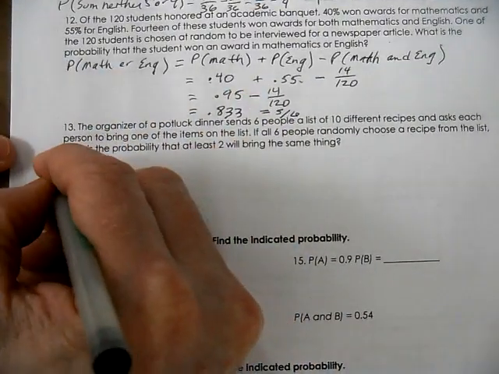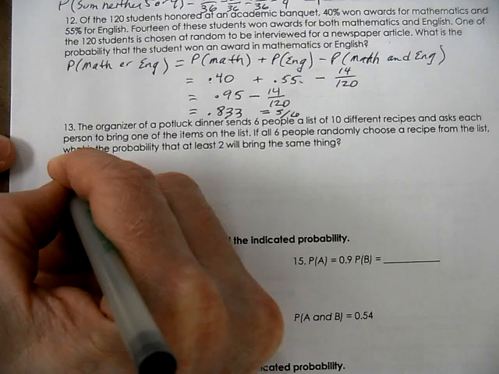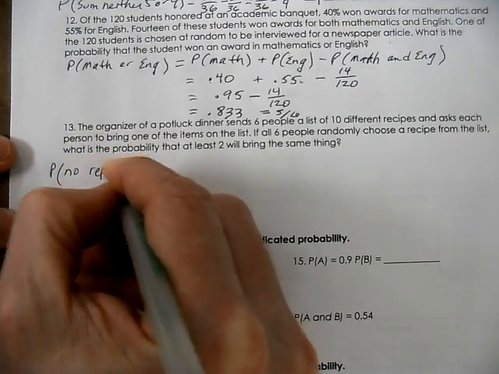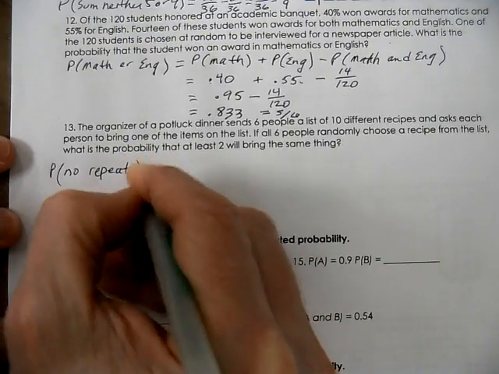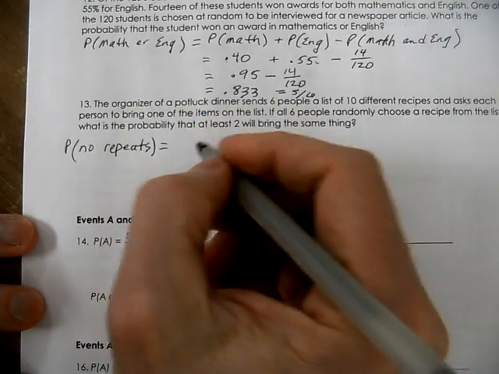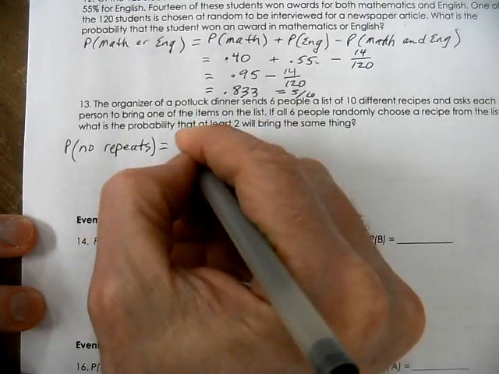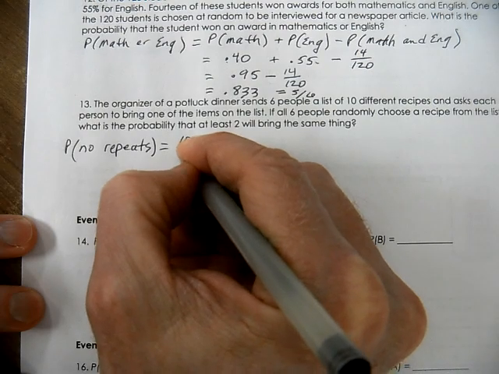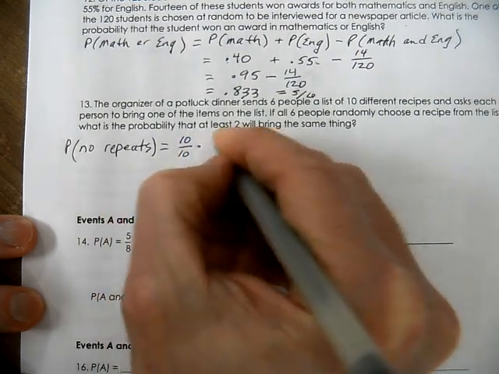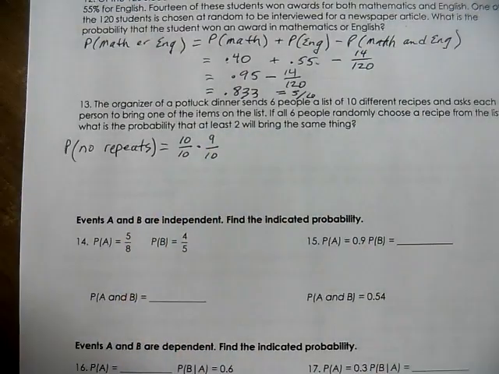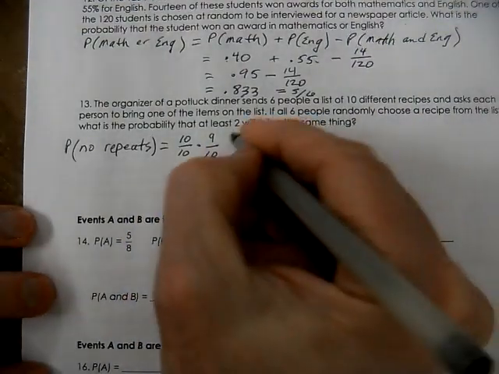So let's do the probability of no repeats. No one brings the same thing. Okay? That means the first person can pick any of the 10 items. 10 out of the 10. The second person has to choose one of the items that wasn't the same.